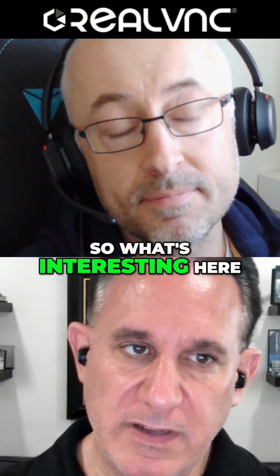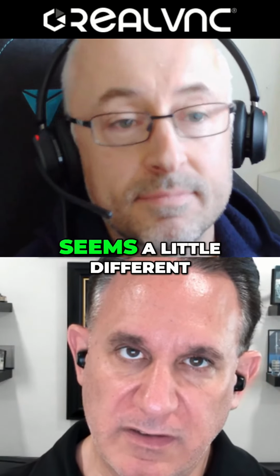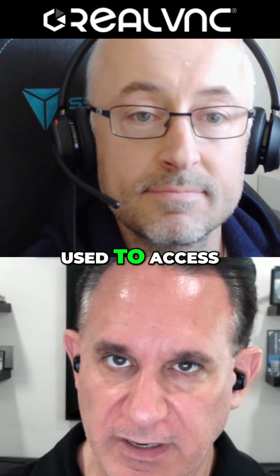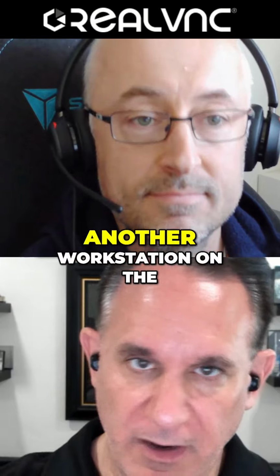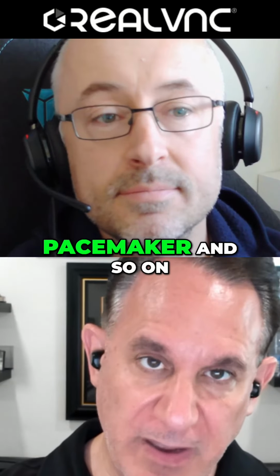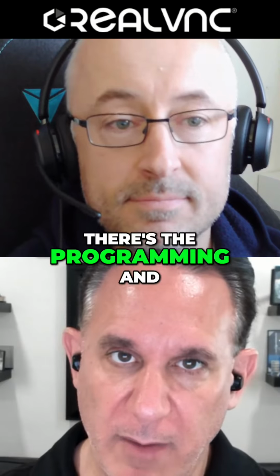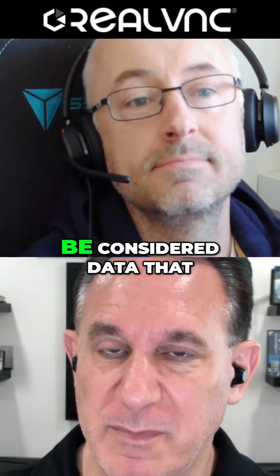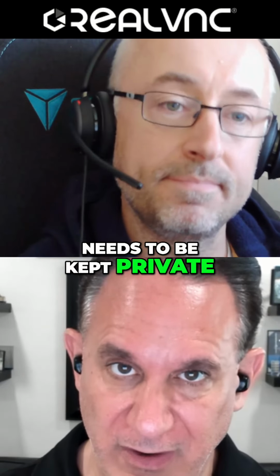So what's interesting here about this one that seems a little different is, with the Biotronic use case, the remote access is used to access, I'm presuming, another workstation on the other end, which then controls the pacemaker and so on and so forth. There's the programming and that kind of thing. So essentially there's no passing back and forth of any kind of patient data or anything that would be considered data that needs to be kept private.